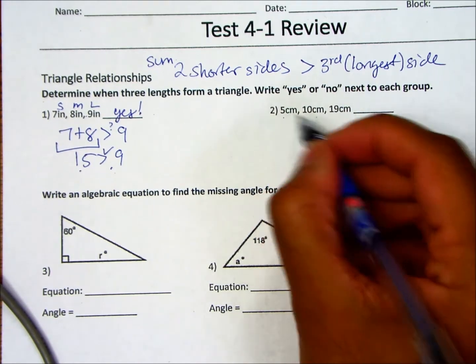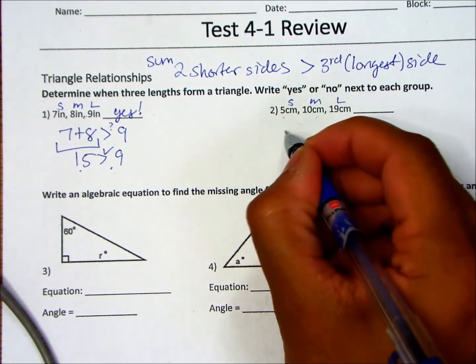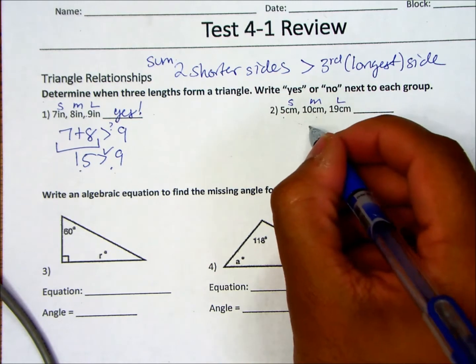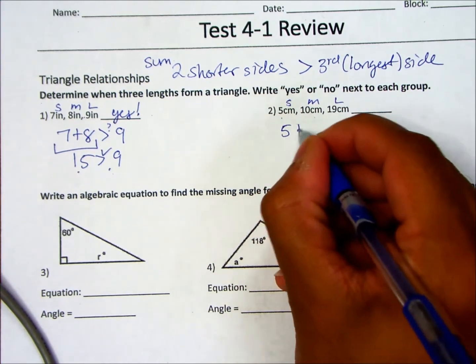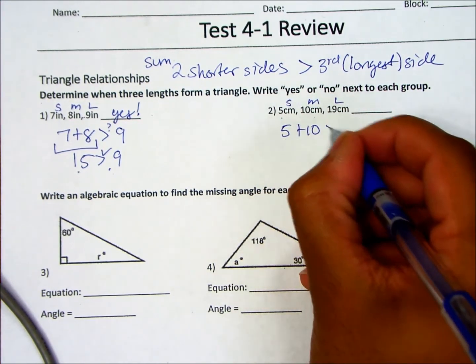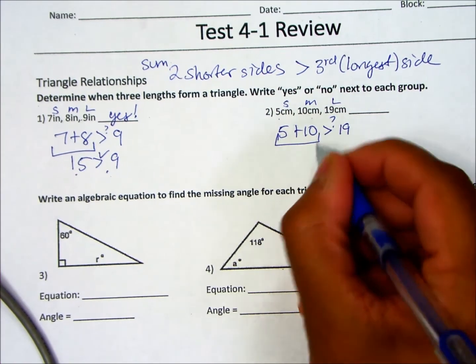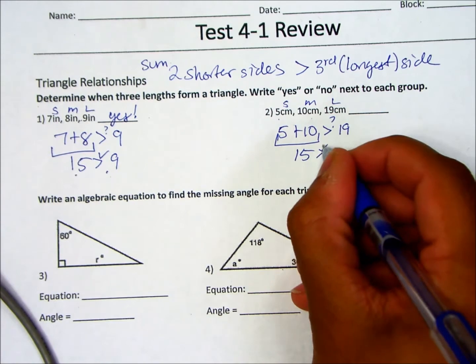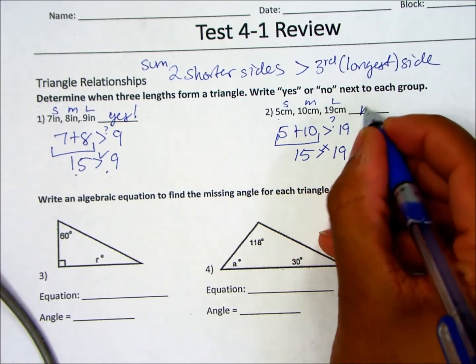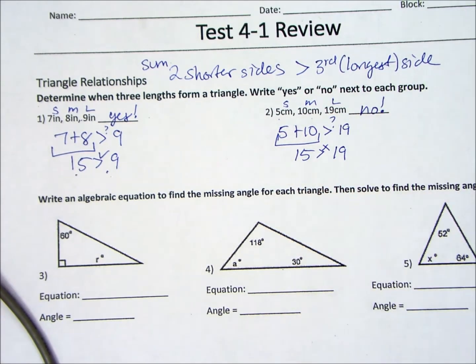The next part, I have my small, medium, and large. So let's go ahead and add up our two smallest ones, my 5 and my 10. Add those together. Is it greater than 19? Well, I know 5 plus 10 gets me 15, and 15 is not greater than 19. So no. It does not give you a longer side, so it doesn't give you a triangle.